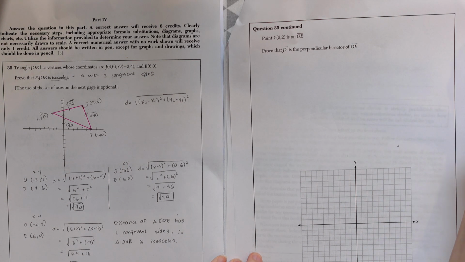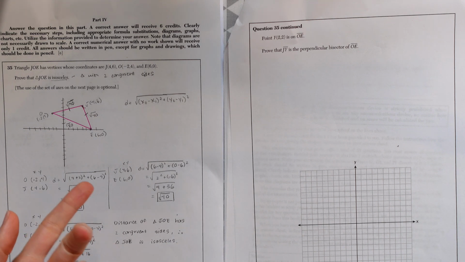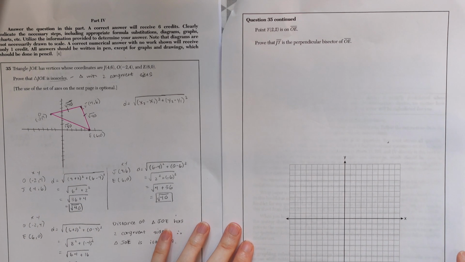Okay, so next part of this says point Y (2, 2) is on OE. Prove that JY is the perpendicular bisector of OE. So first, I'm just going to draw this out again over here so we can look at this easier.